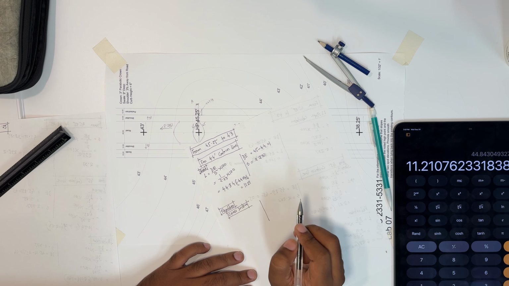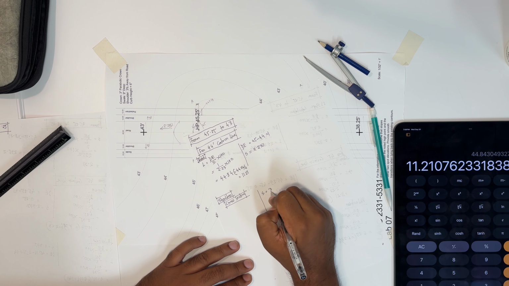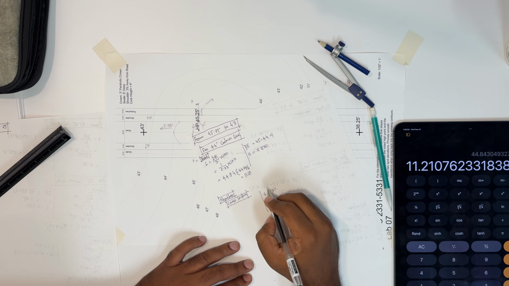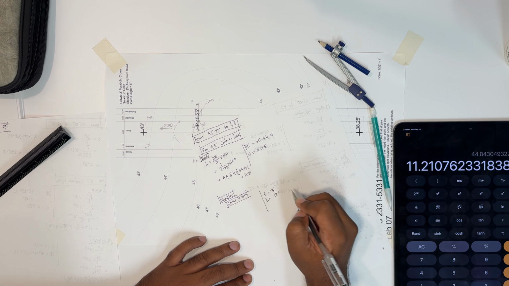And we could use the values from the sections. That's also fine. But let's do it one more time. So cross section S is 3%. L is 12 feet.